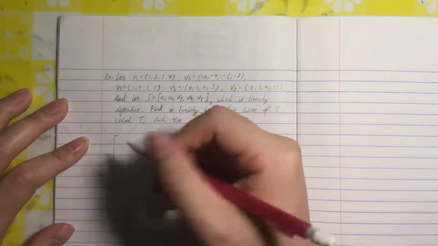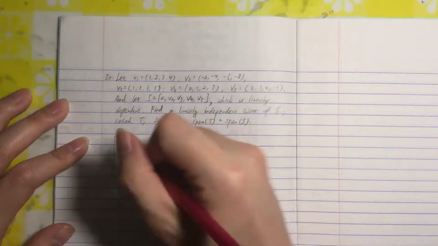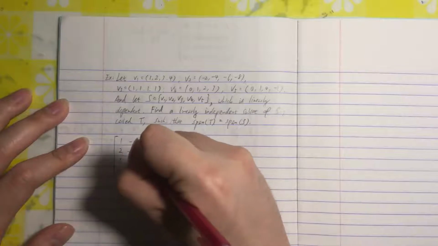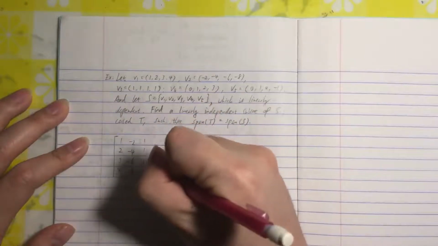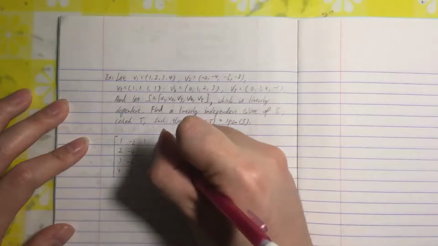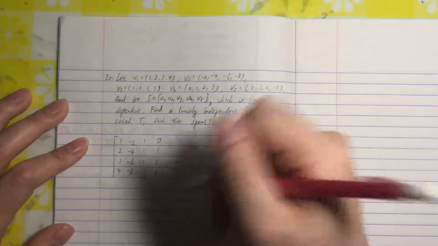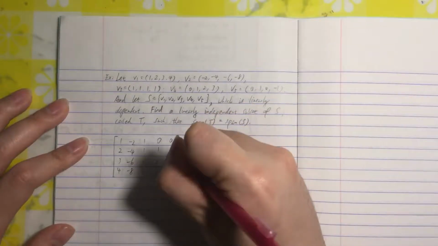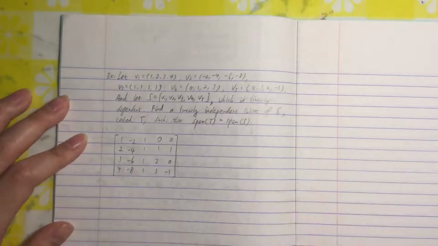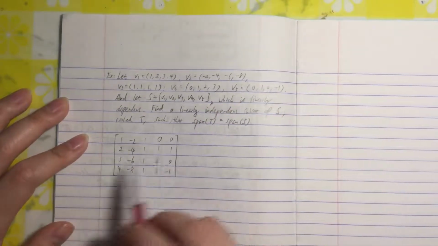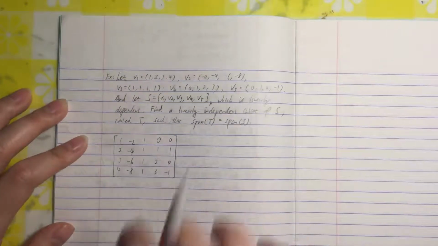Put v1 in the first column, v2 in the second column, v3 in the third column, v4 in the fourth column, v5 in the last column. Next, reduce this matrix to the reduced row echelon form.